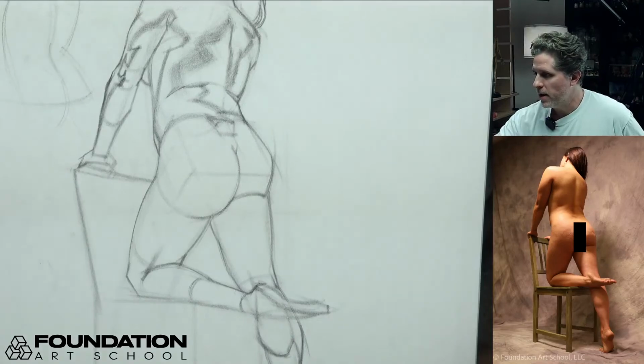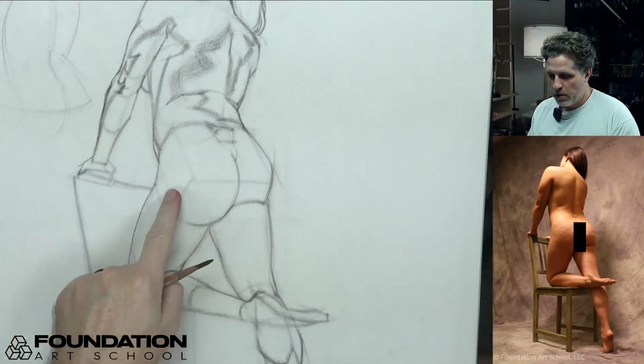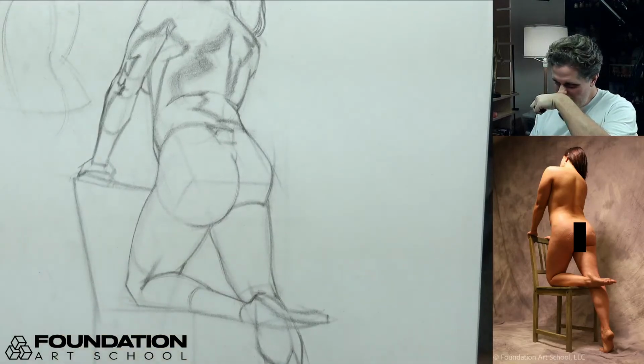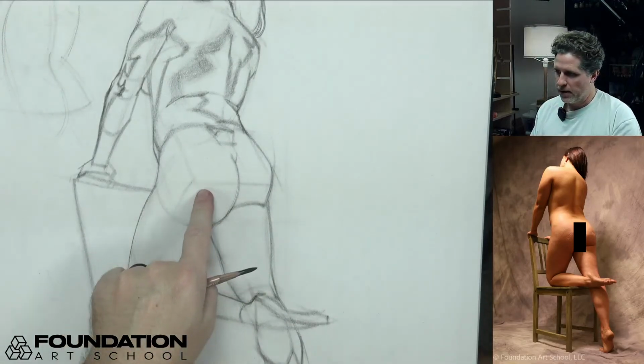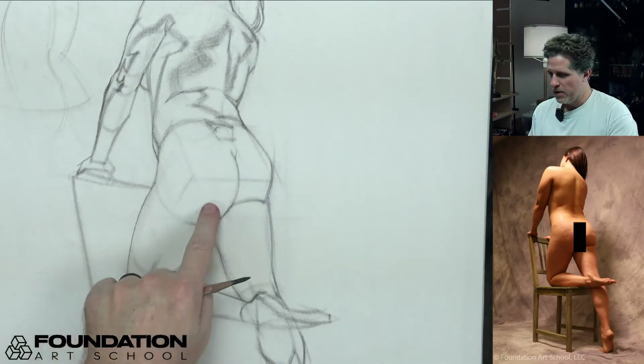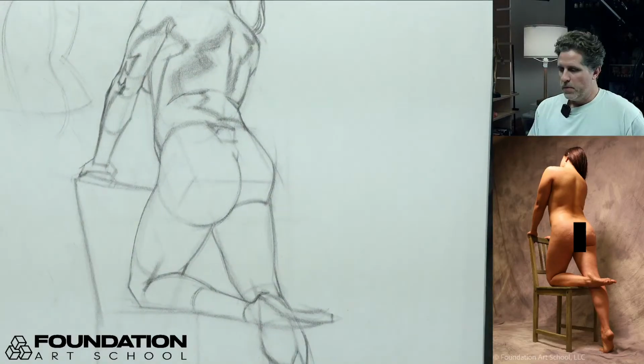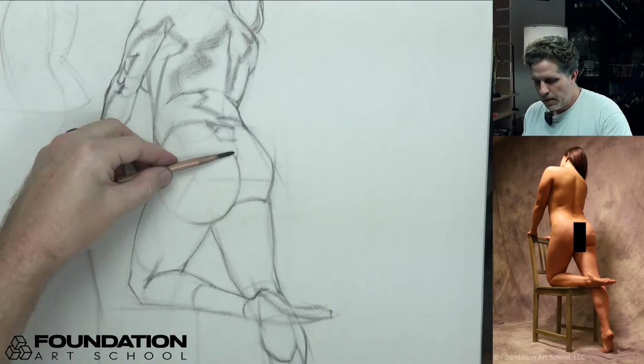So we need some shadow on the legs. All right, so we're gonna have shadow on the glute. And again, when you look at this area in the reference, it's not super clear exactly what's in shadow and what's not right in here. So we're gonna have to clarify it a little bit and figure out what to do with that area. So it's pretty simple.